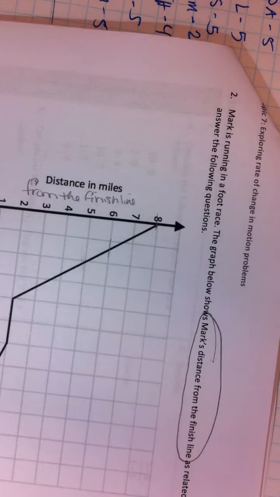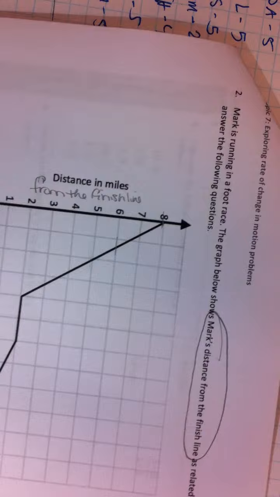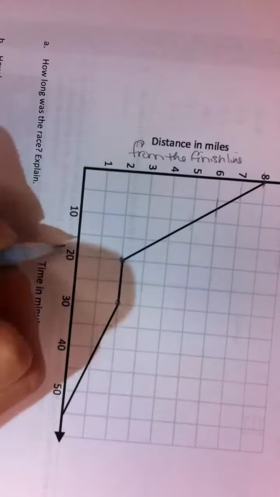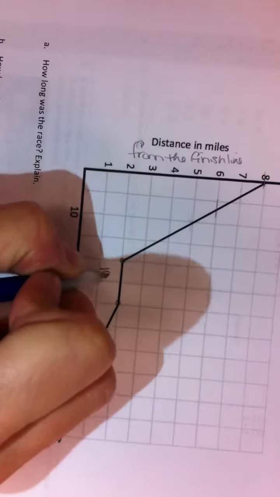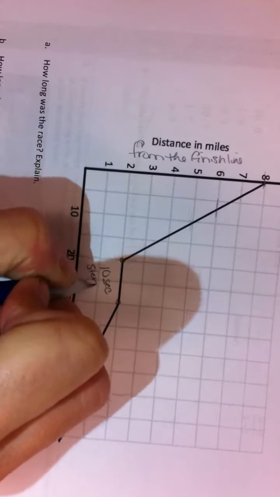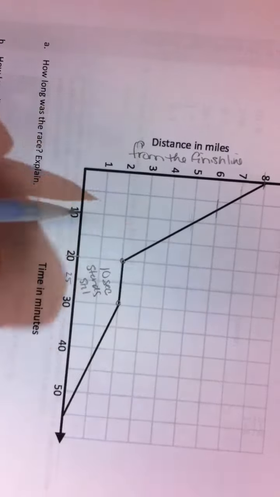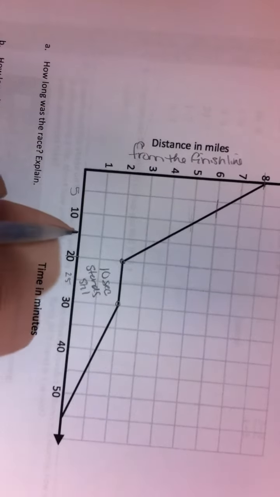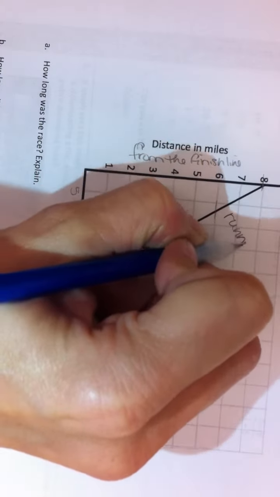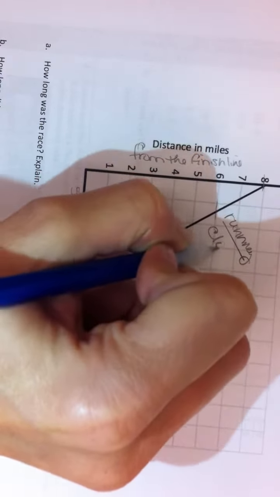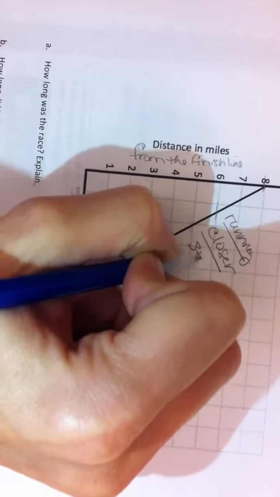All right, so we have to use the graph to answer the following questions. Let's use a bit of metacognition here. I see right away that for 10 seconds, he stands still. I see that for 5, 10, 15, 20 seconds, he's running and he's getting closer to the finish line at a steady pace.